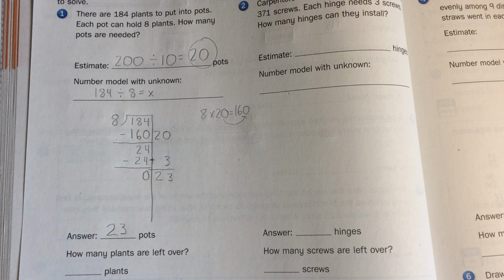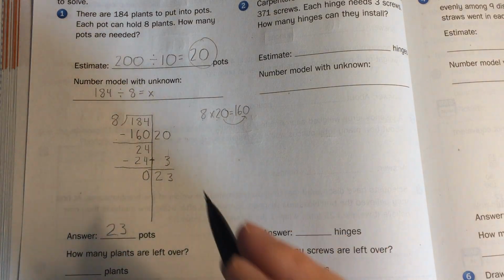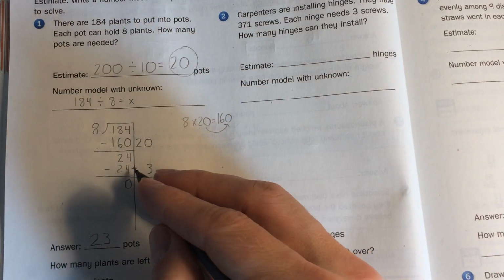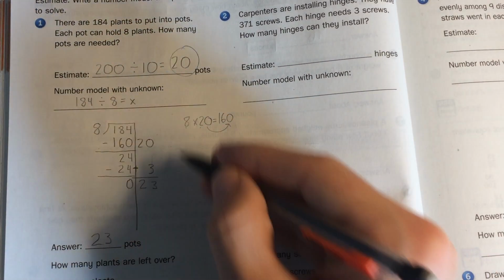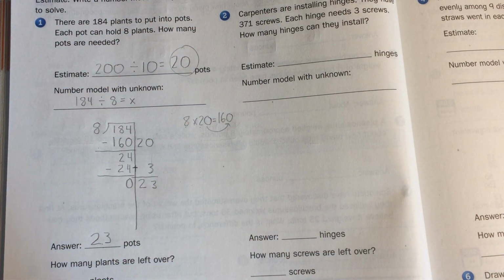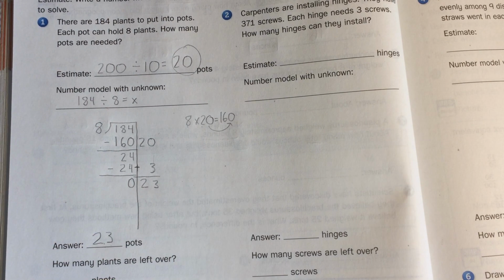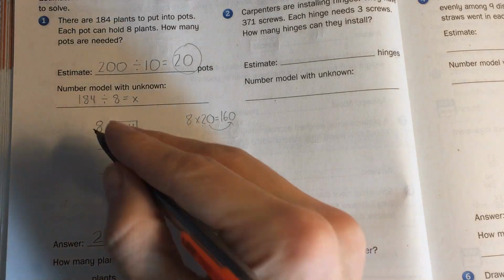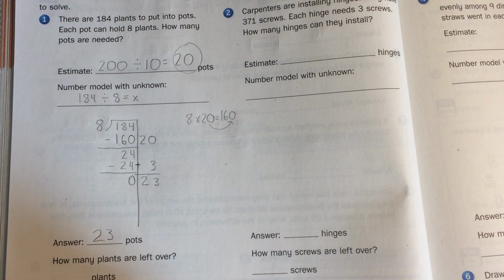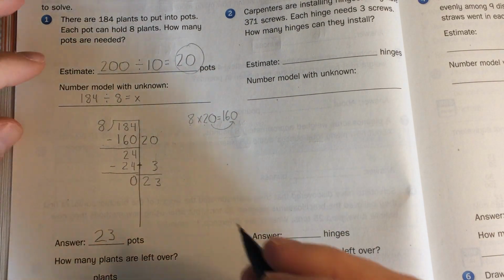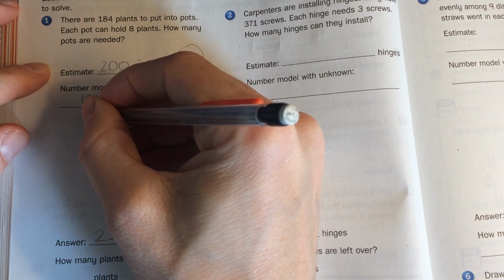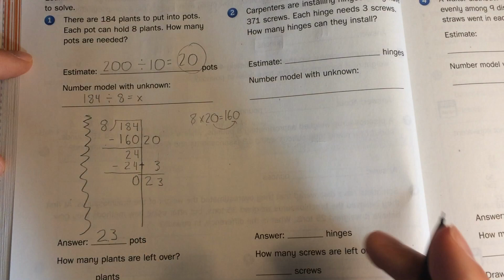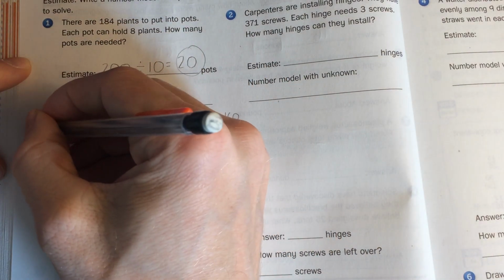Now, I do want to show you one other thing. If this feels good, if this feels sharp, if you feel like you're ready to move on, I say go for it. Go to number 2, give it a go. But for my people who are like, 8 times 20, that's crazy, I don't know what's going on there, you don't have to do these big numbers. I'm going to make a little squiggly. I'm going to show you an alternate route you could go.